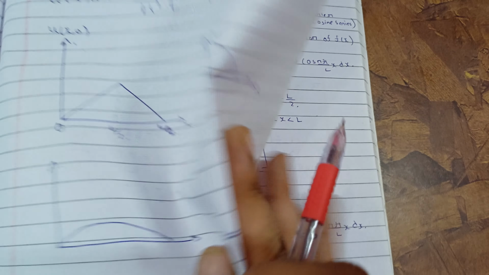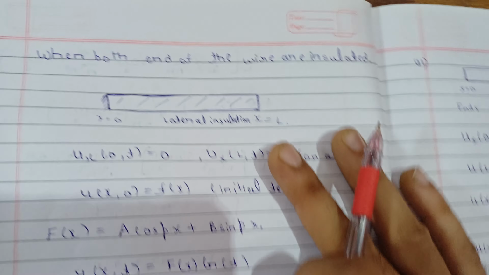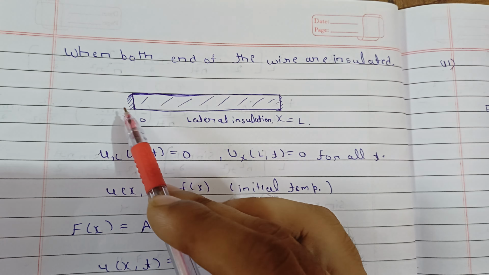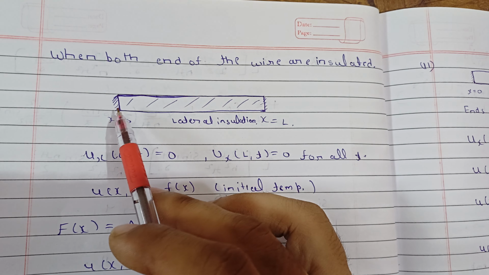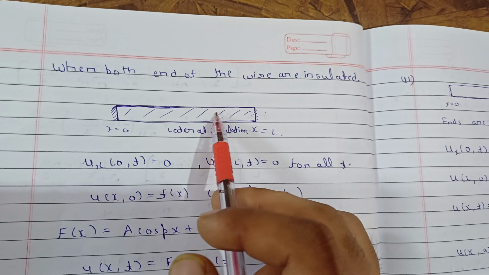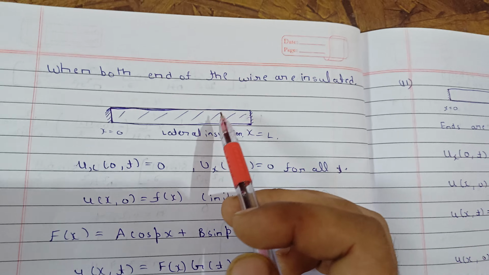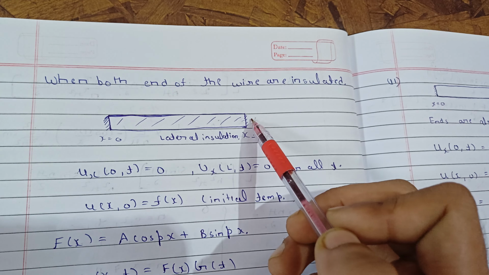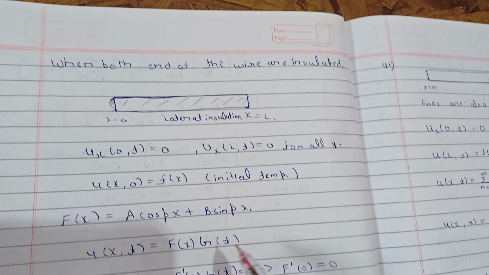Okay, so let's see one more case for this. Now both ends are insulated. This time these ends are not at 0 degrees Celsius, but they are insulated, which means whatever temperature you put for the rod, it will remain as it is always, because there is no conduction. So it is literally insulated, and the ends are also insulated.